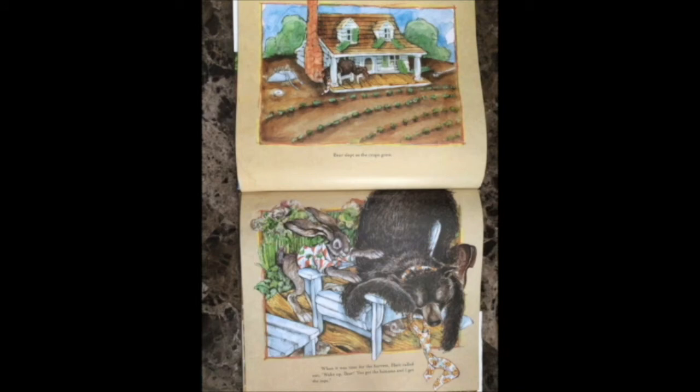Bear slept as the crops grew. When it was time for the harvest, Hare called out, "Wake up, Bear! You get the bottoms, and I get the tops."